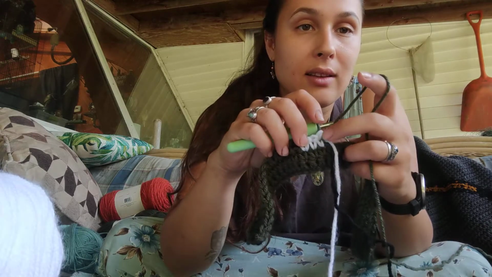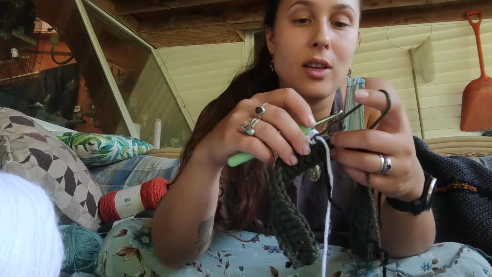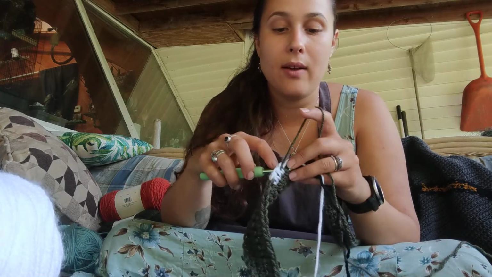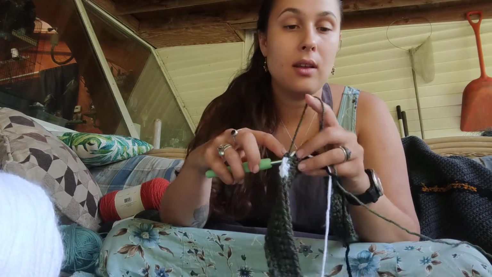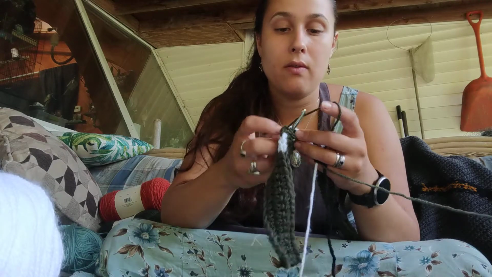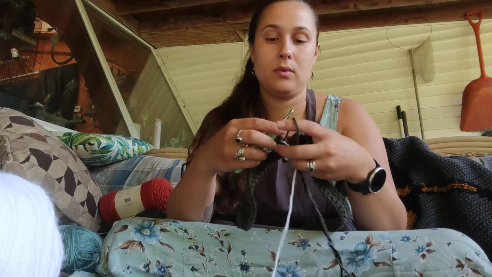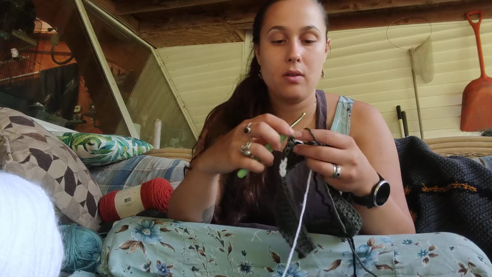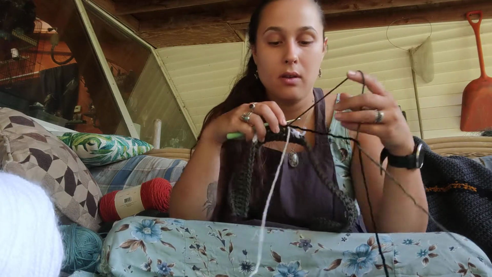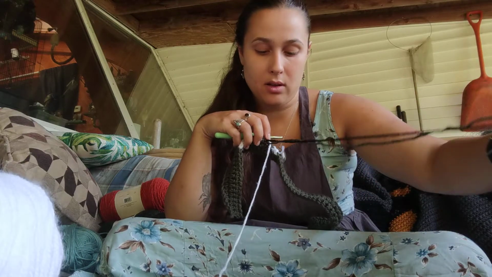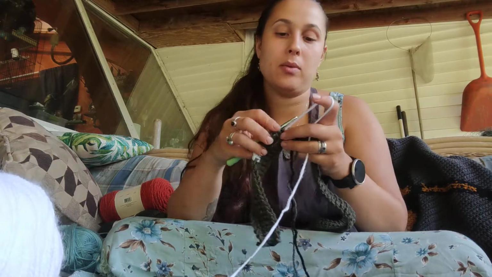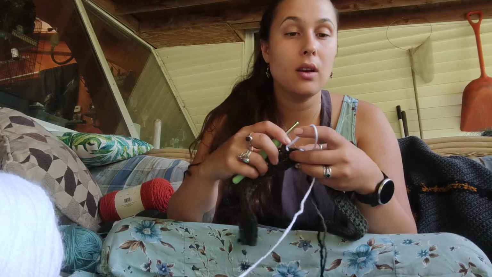So all that little tangle is hidden underneath the yarn instead of where I have to deal with it. And then I'm going to do 5 more of the green. That one's got a little bit of a twist, but I'm not working with those colors, so I can't really fix it right then. And then C4.